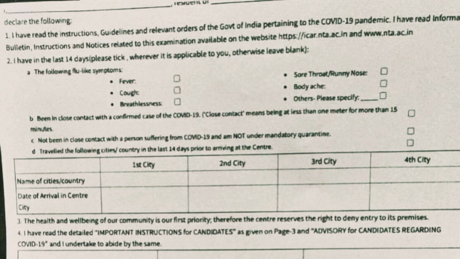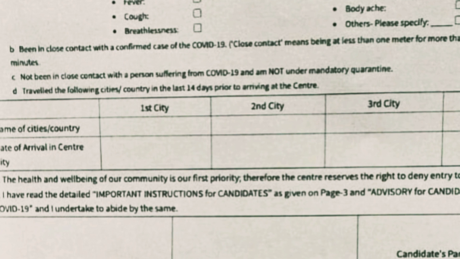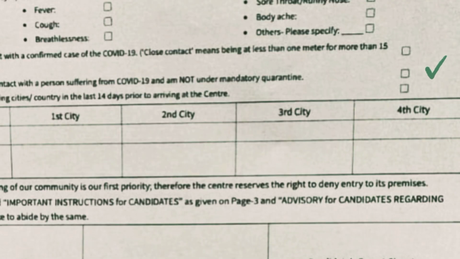And the next column is "not being in close contact with a person suffering from COVID-19 and I am not under mandatory quarantine". So it is for those candidates who are completely safe and do not have any contact with any COVID-19 patient. You have to put a tick mark on that column.